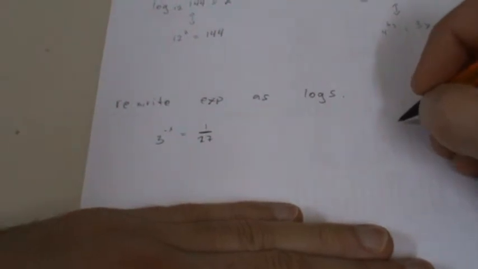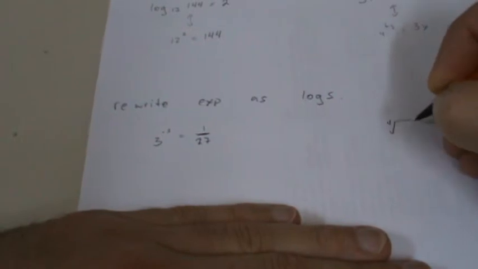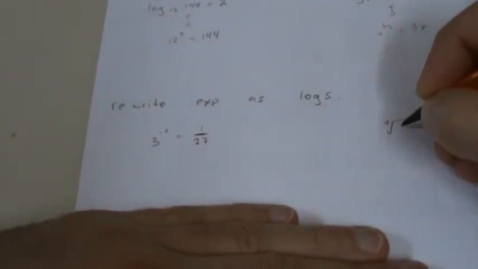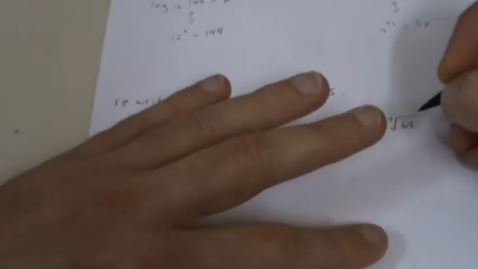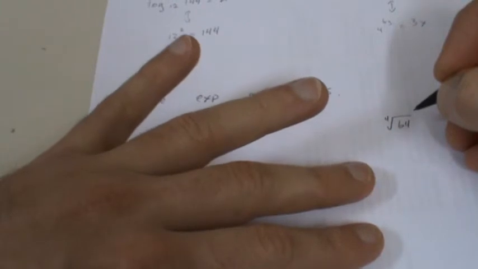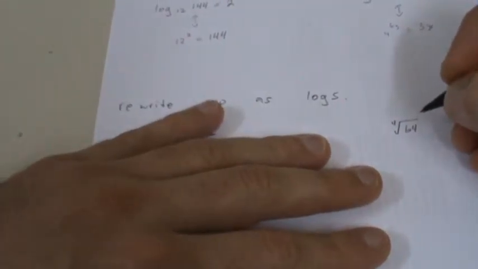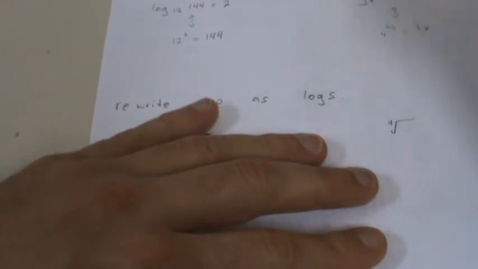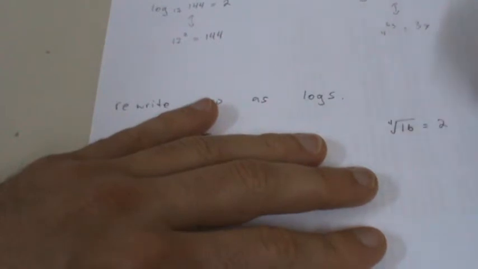And then we'll go with the fourth root of 64. It's 2 times 2 is 4, times another 2 is 8, times another 2 is 16. We'll go with 16, just to make it simpler, is equal to 2.